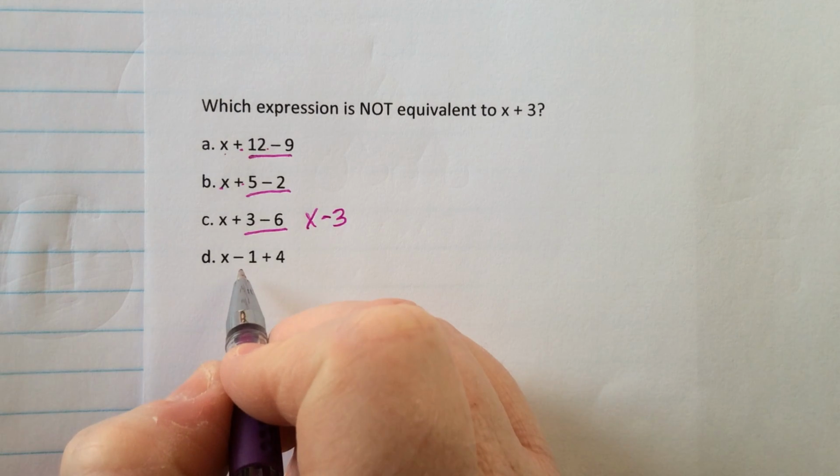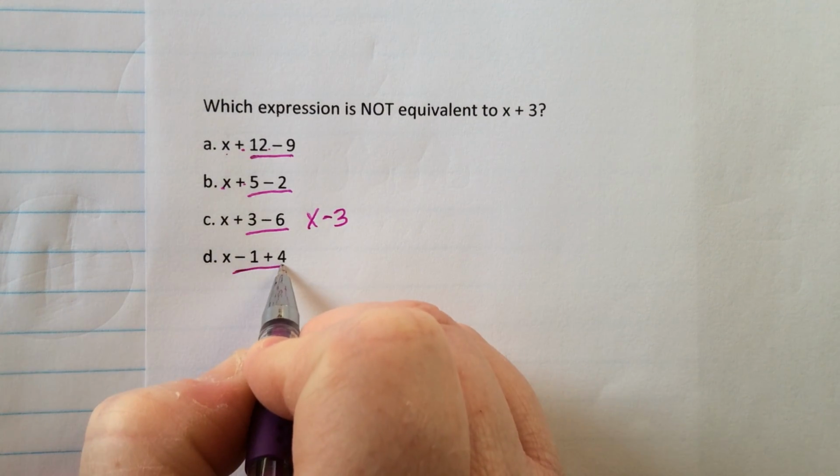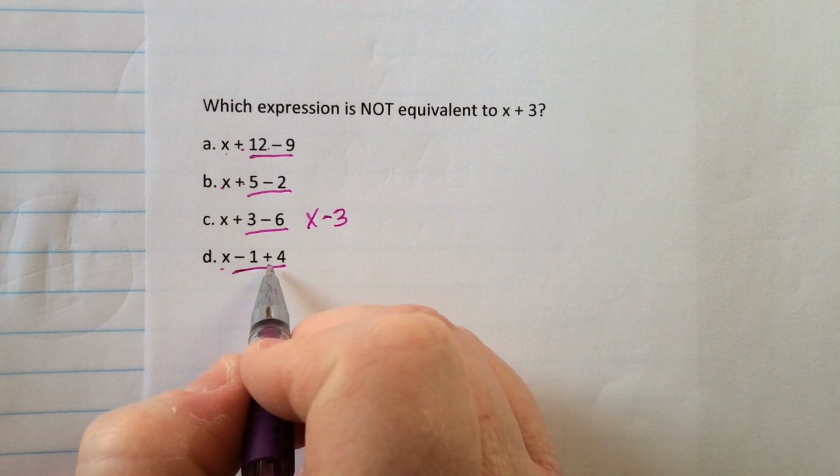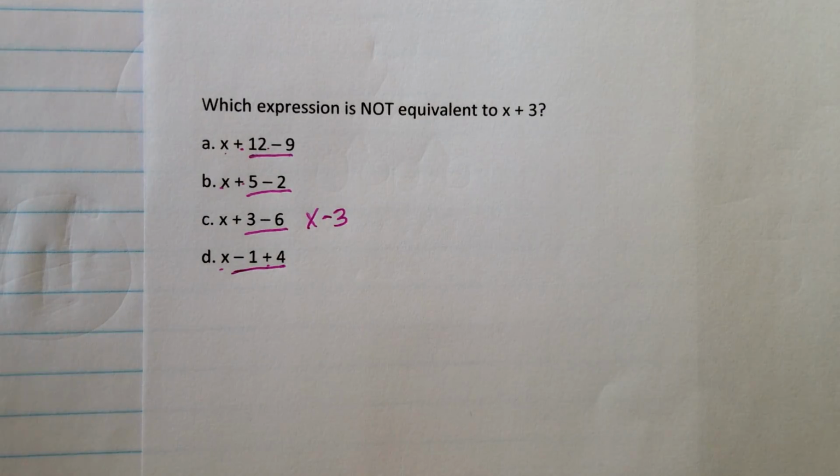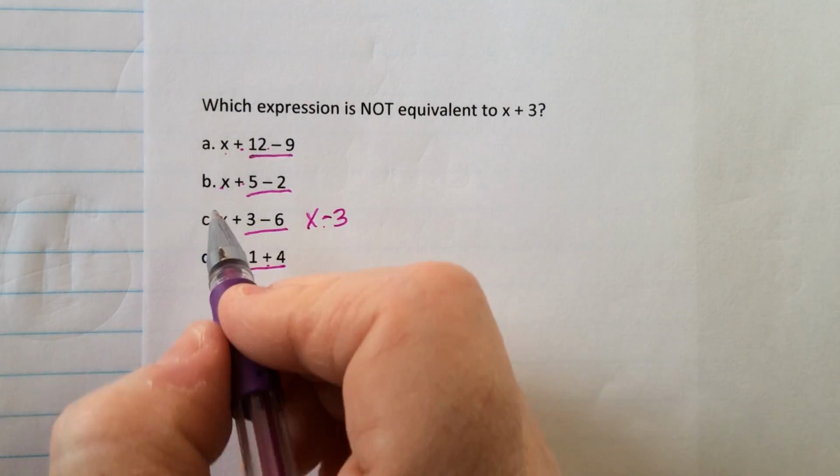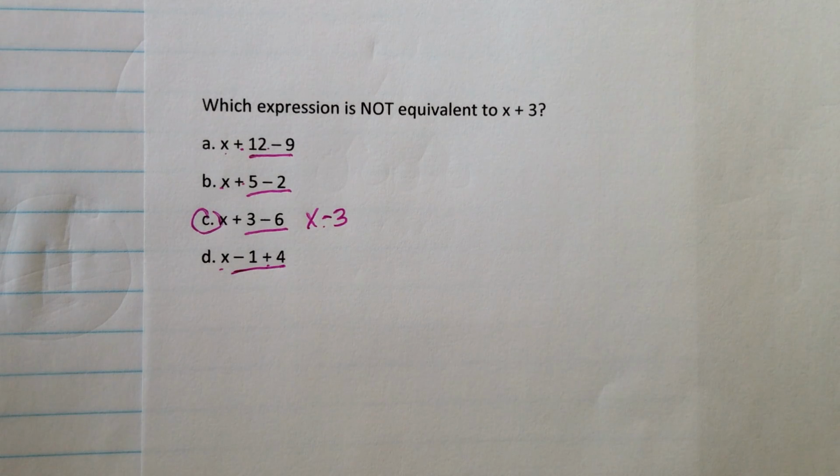That gets tricky. Okay, and then negative 1 plus 4 is a 3. So that would be x plus 3. But the one that has the negative 3 is the one that changes that operation, and it changes the whole solution there. Okay, so now you will have your practice work to do for your homework tonight.